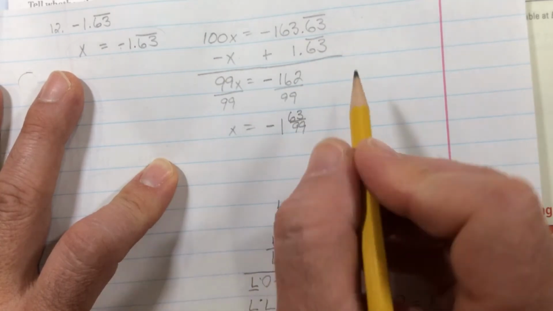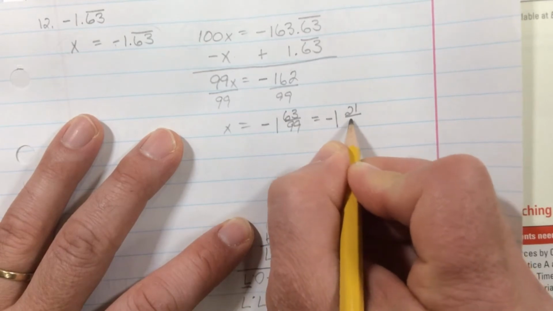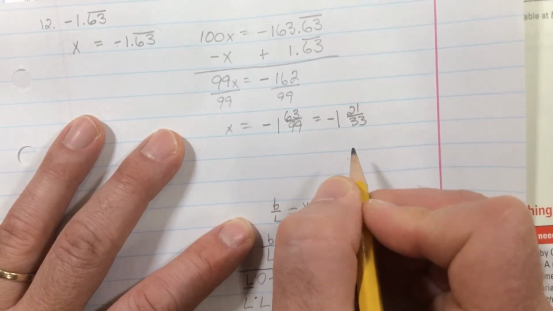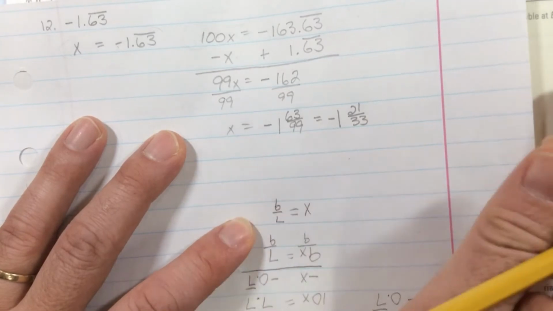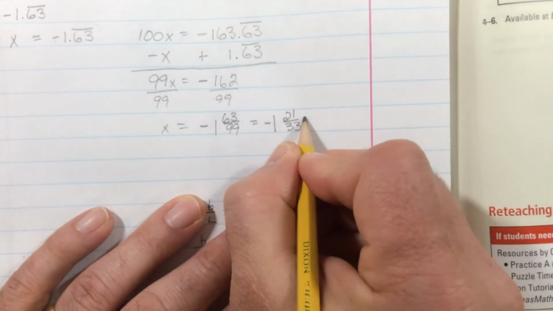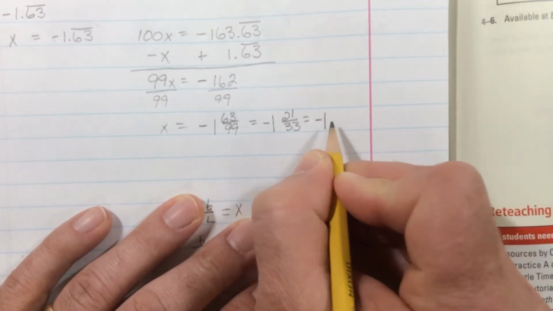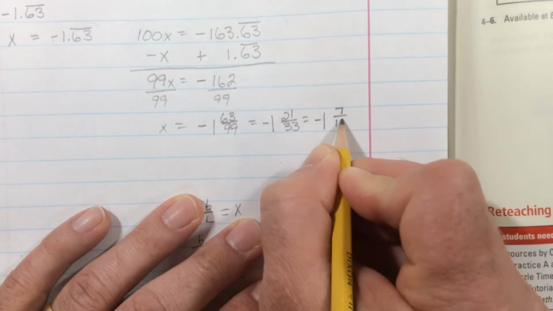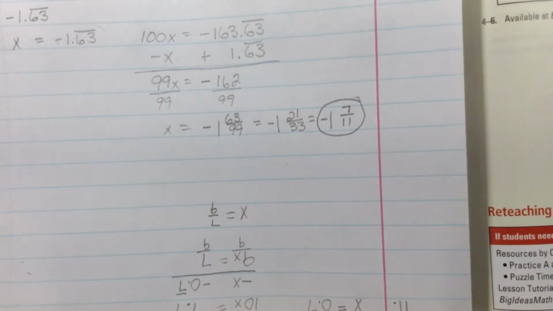Now, this can be simplified. Negative 1 and 21 over 33. 3 goes in 21 seven times, 3 goes in 33 eleven times. Could be simplified again. Could have divided by 9. Didn't see it. 7/11. Time for a Slurpee. Excellent.